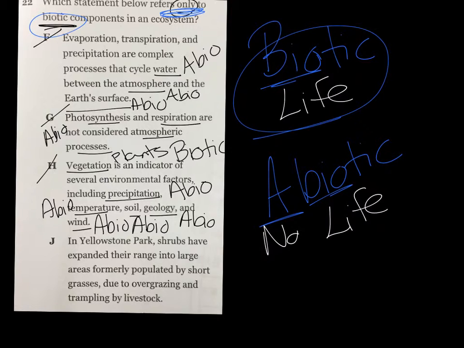In Yellowstone Park, shrubs have expanded their range into large areas formerly populated by short grasses due to overgrazing and trampling by livestock. So shrubs. Shrubs are types of plants. So those are biotic. Grass, good, also alive, biotic. Livestock, such as cattle, cows and stuff, also alive, so also biotic. So this is the only one that has only biotic components, leaving letter J as our correct answer.